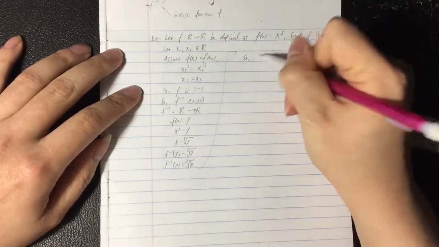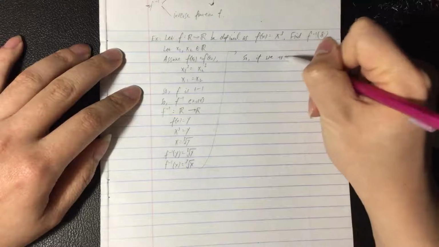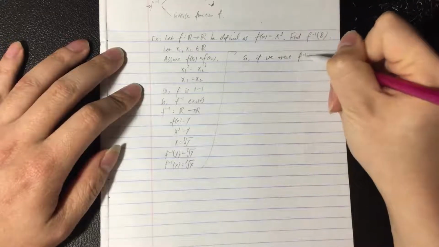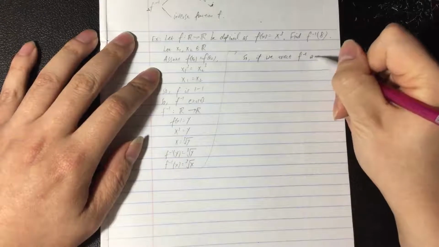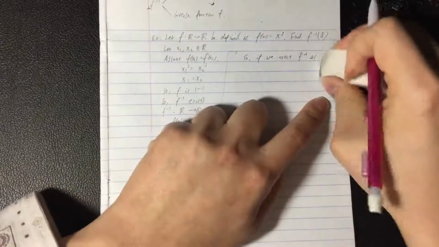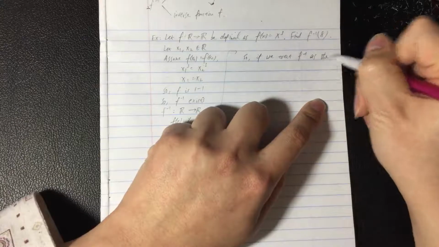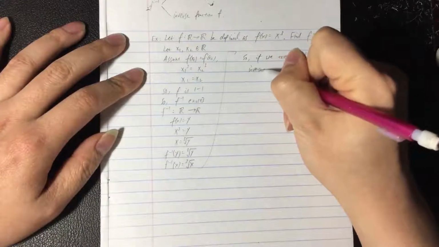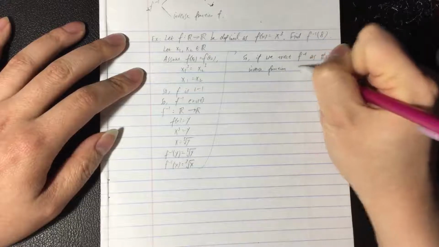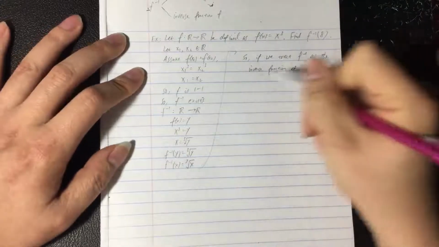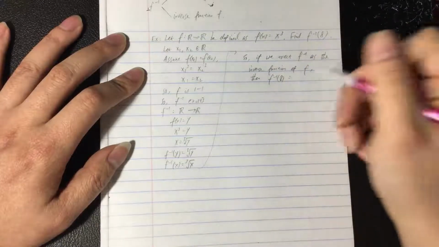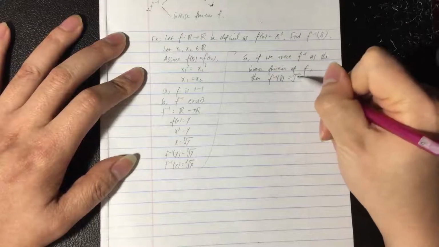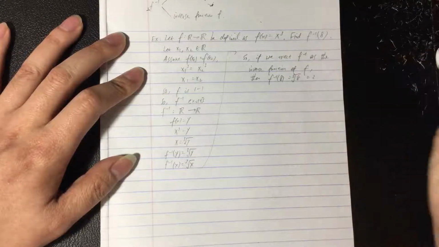So if we treat f inverse as an inverse function, as the inverse function of f, then f inverse of A is the cube root of A, which equals 2.